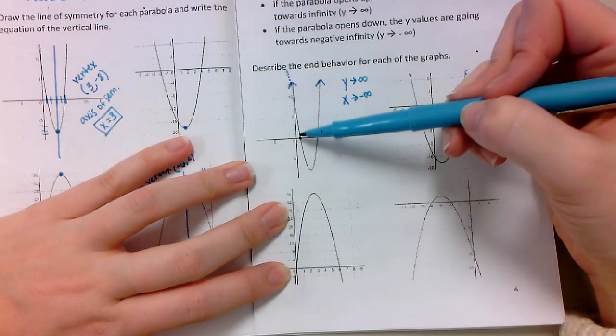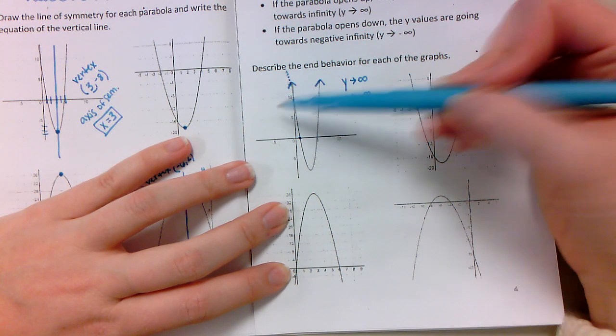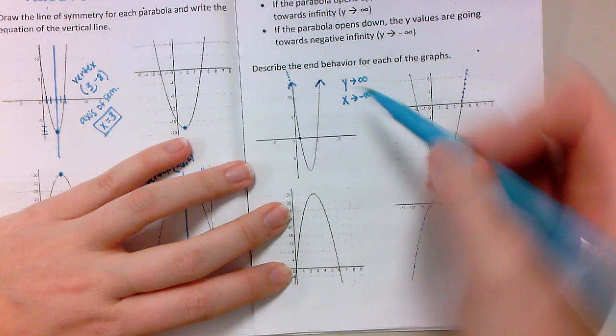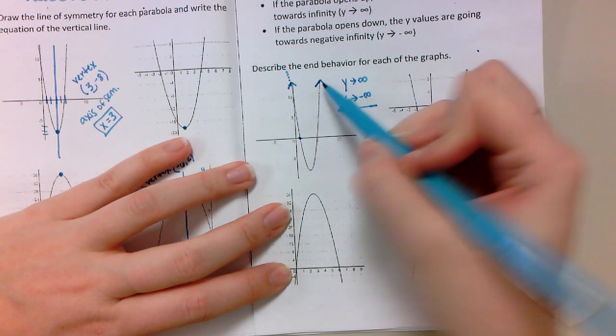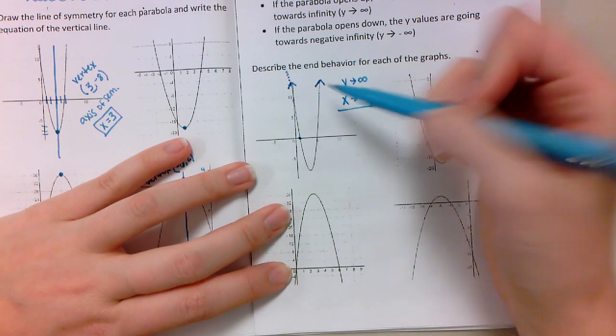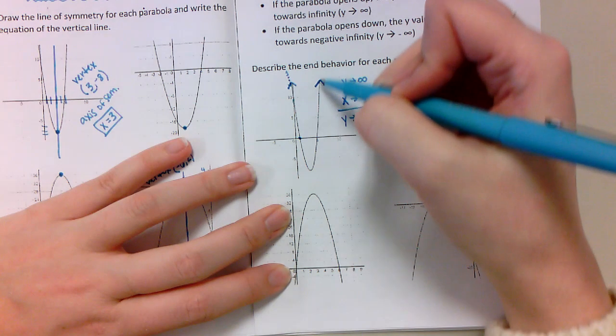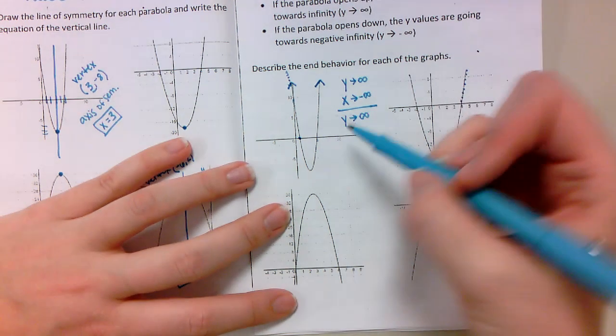So as the graph opens up and goes to the left, that's positive y values, negative x values. On this side, however, if we look at our y values, it's opening up, which means our y values are going to positive infinity. It's going to use every positive number that there is forever and ever.